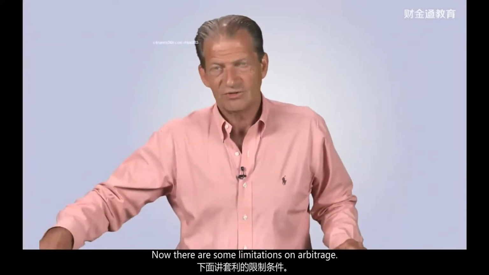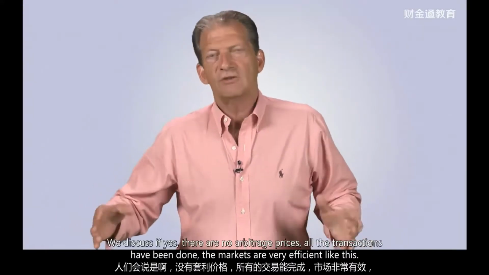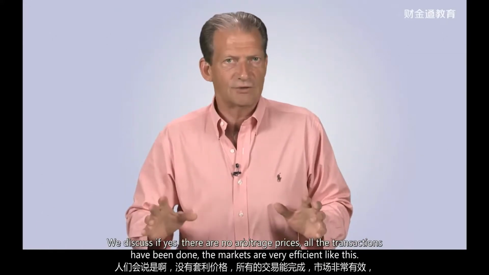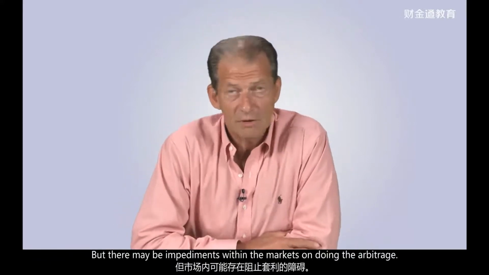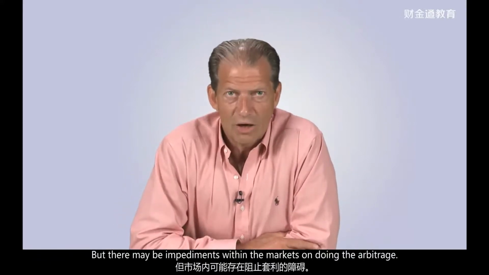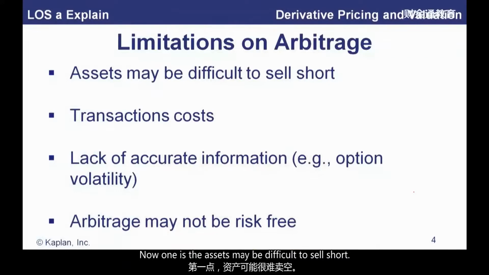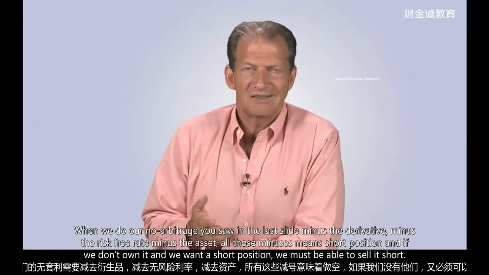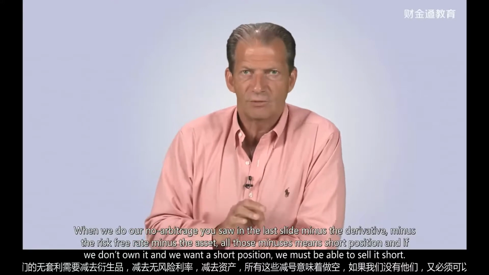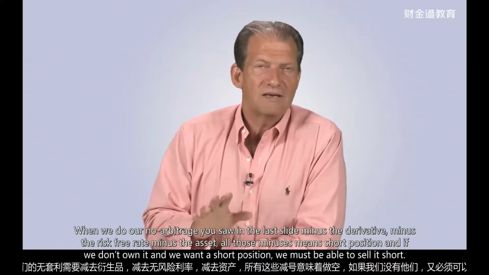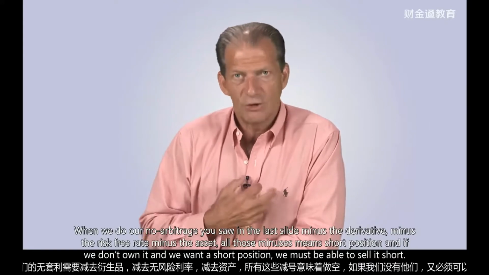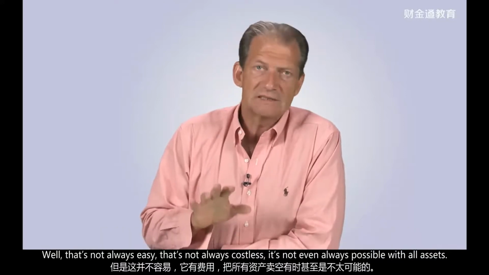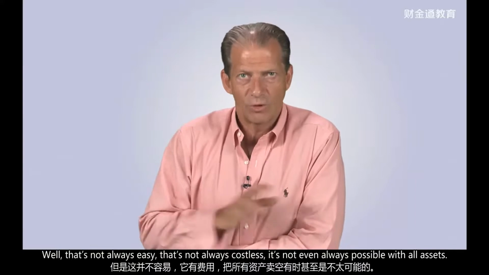Now, there are some limitations on arbitrage. We discuss it as if, yes, at no arbitrage prices all the transactions will be done. The markets are very efficient like this. But there may be impediments within the markets on doing the arbitrage. Now, one is the assets may be difficult to sell short. When we do our no arbitrage, you saw in the last slide, minus the derivative, minus the risk-free rate, minus the asset. Well, those minuses mean short position. And if we don't own it and we want a short position, we must be able to sell it short. Well, that's not always easy. It's not always costless. It's even not always possible with all assets.